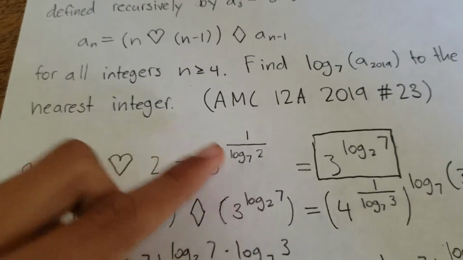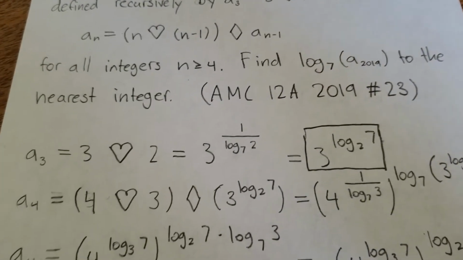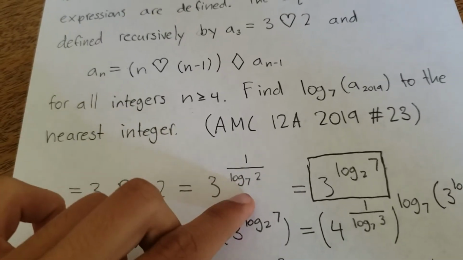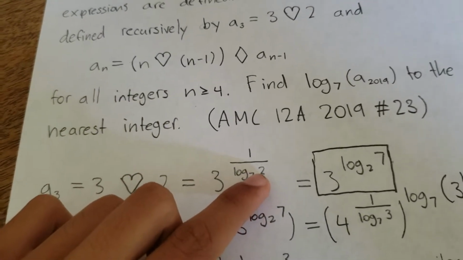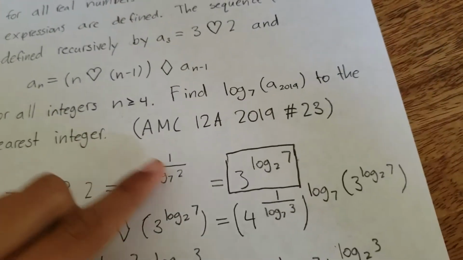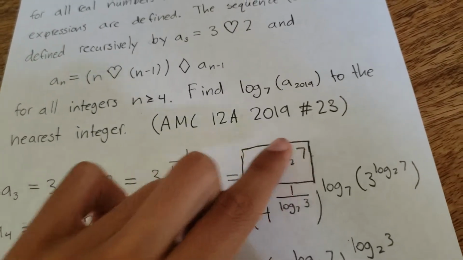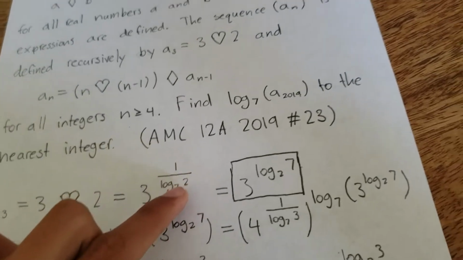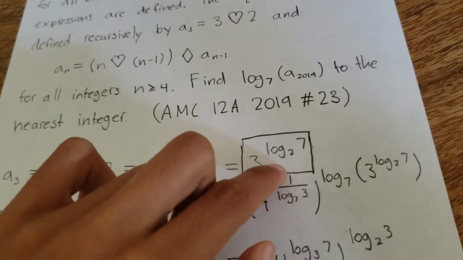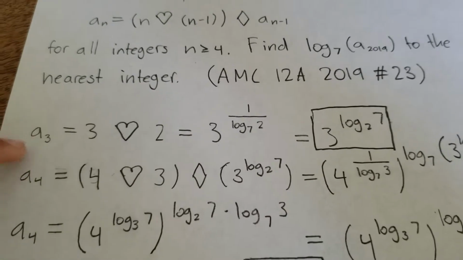Now we can use an important property of logarithms. We're going to be using this property many times in this video. We can take the reciprocal of the logarithm and switch the base and the argument, and it's still the same thing. So this is the same thing as 3 to the log base 2 of 7. Instead of log base 7 of 2, it's log base 2 of 7. Interesting. So that's our value for a sub 3.